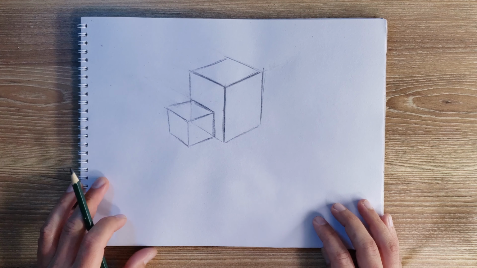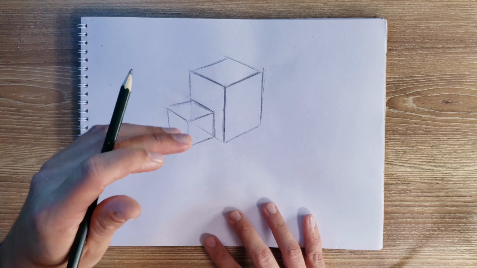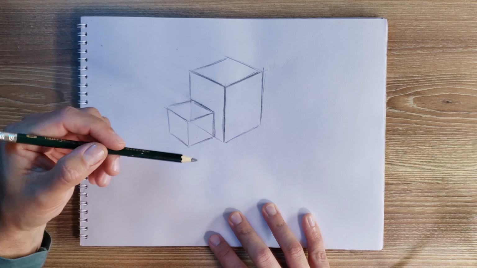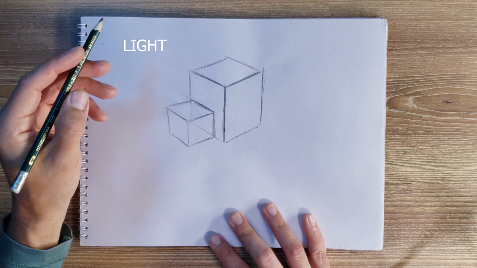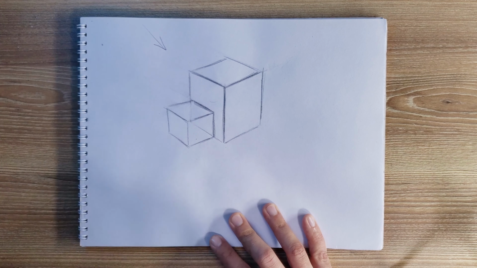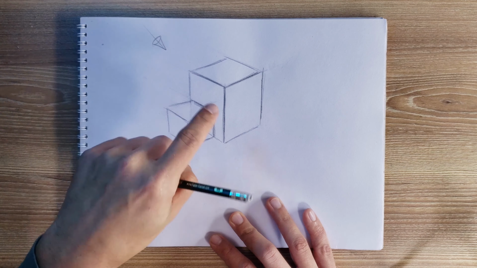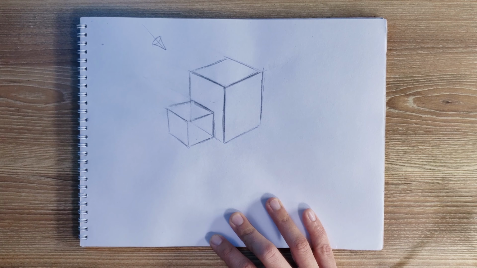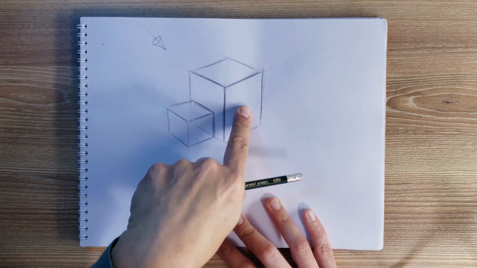Something very important to keep in mind is shading. Anytime we draw three-dimensional shapes, shading is a part of the drawing. In this case, we're going to start by defining where the light is coming from. The light is going to come from the left and from the top, going like that. So it means that every part on the left of the cube is going to be light, and any part on the right of the cube is going to be dark.